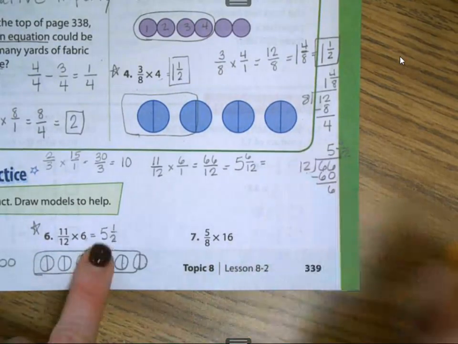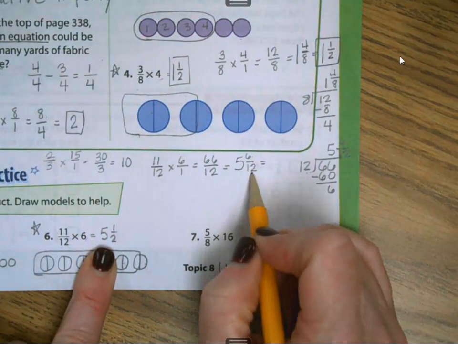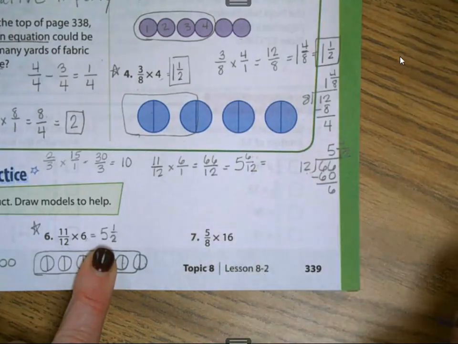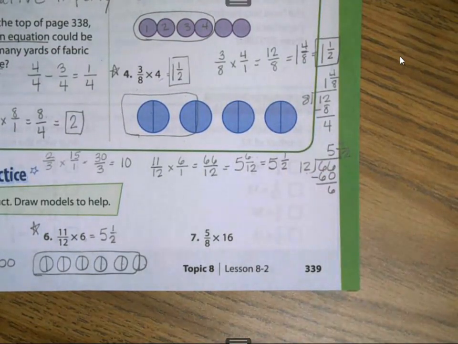I know that's not 5 and a half, but that kind of gives me a hint that I need to look at the numerator and denominator, and the numerator is half the value of the denominator. So yes, I have 5 and a half. So my model is correct.